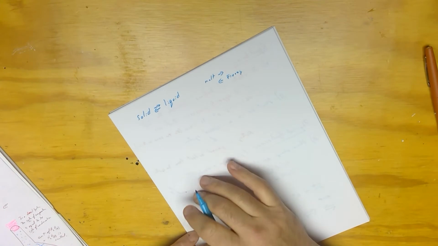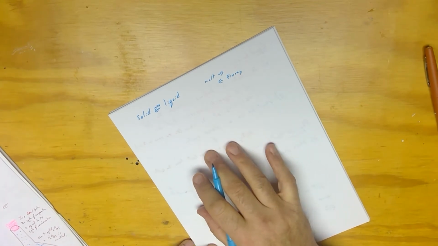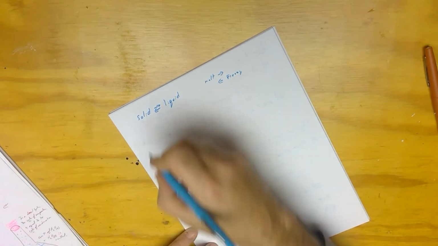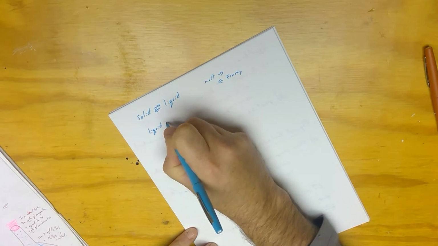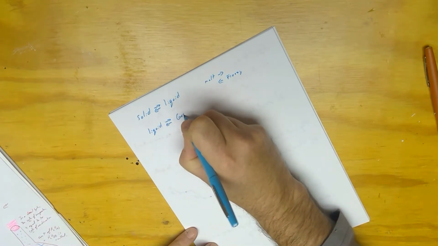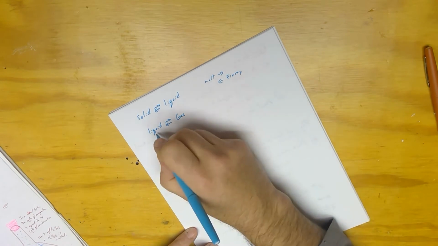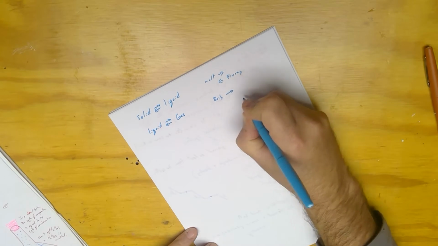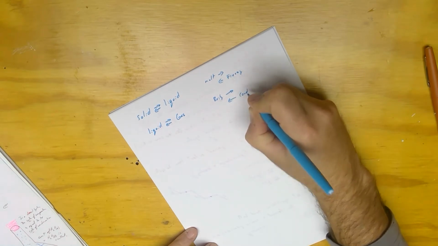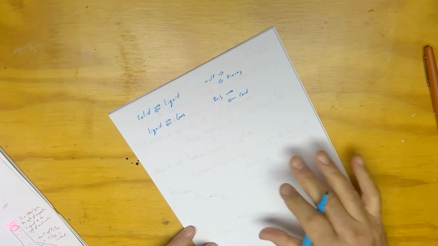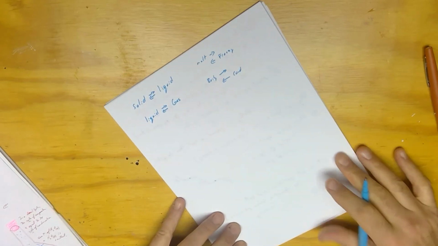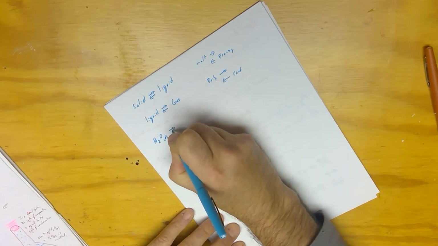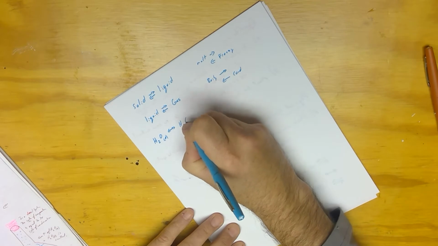Now, I actually want to go through and draw this one when we're going from liquid to gas. We again have two opposite processes. Okay, going to the right, we have boiling. Okay, going to the left, we have condensation. Those are two opposite processes. So I want to draw this one. H2O liquid in equilibrium with H2O gas.